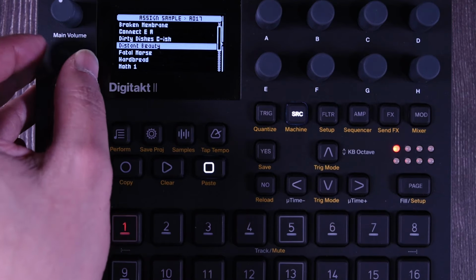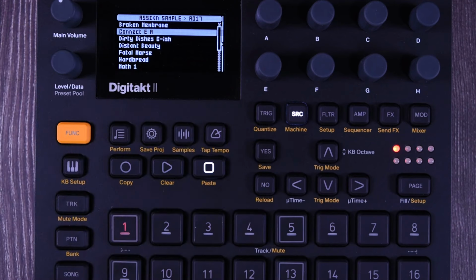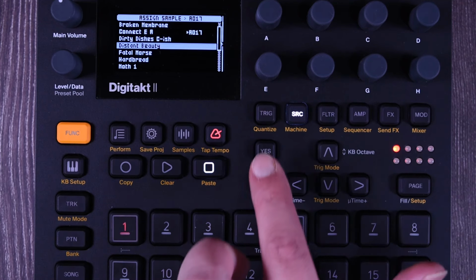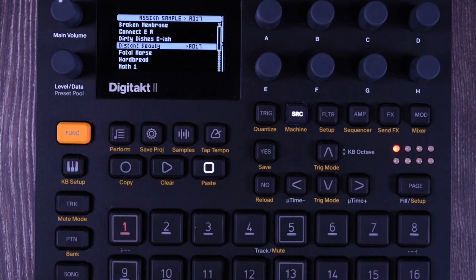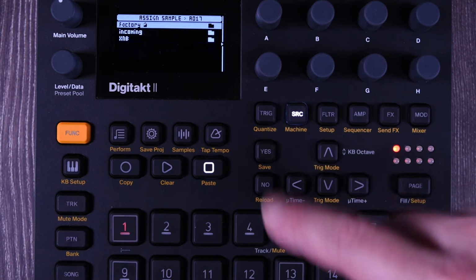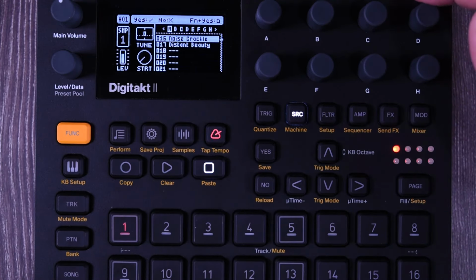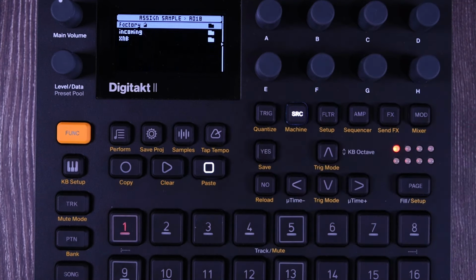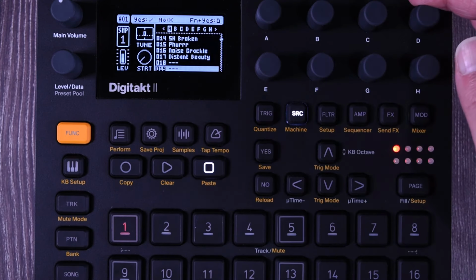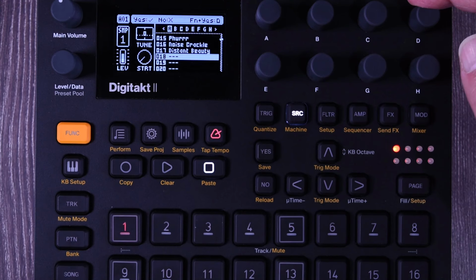Now, once you are ready and you find a sample that you want to assign, you just need to press yes. I'm going to press it, and it's going to assign it to A17. Now, if I go to a different sample, whatever, it doesn't matter, and I press yes again, it will assign it to the same sample slot. And this is because, and I'm going to press no to go back, or maybe just go to source, this is because we went to an empty slot, and we are just loading the sample for that specific slot. So this method is only to assign one single sample slot.